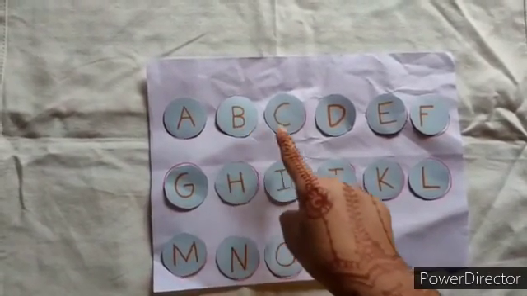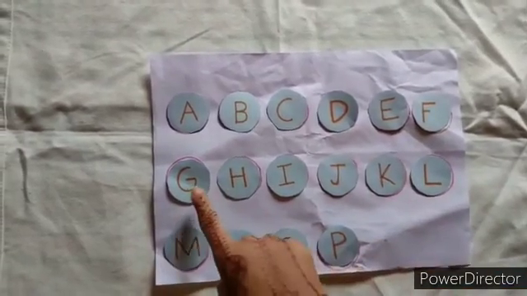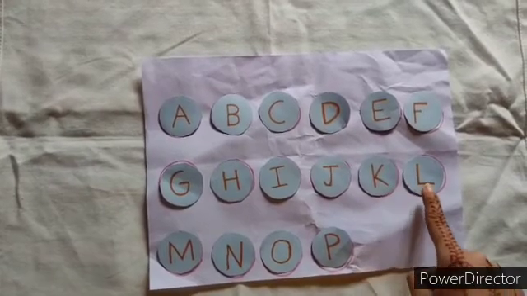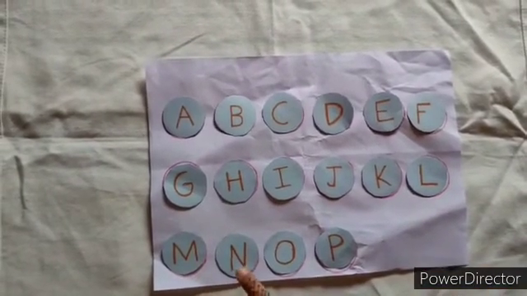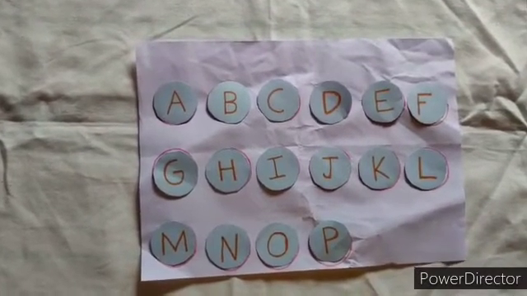A, B, C, D, E, F, G, H, I, J, K, L, M, N, O, P. Very good, children. Now we will solve the worksheet.